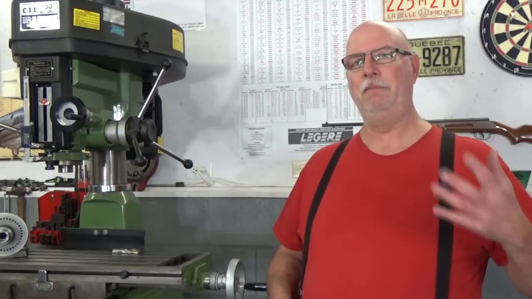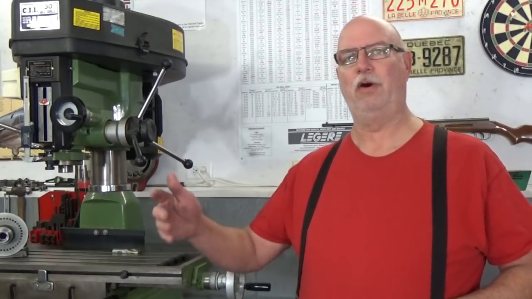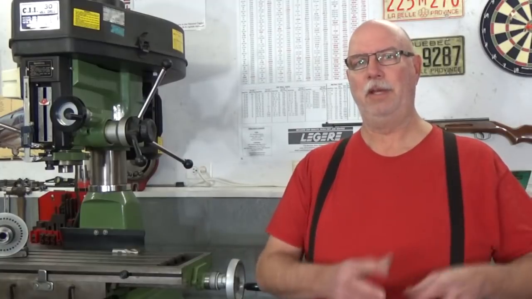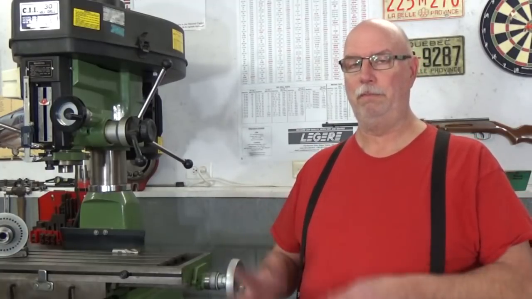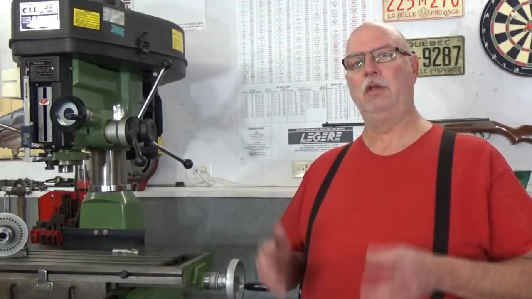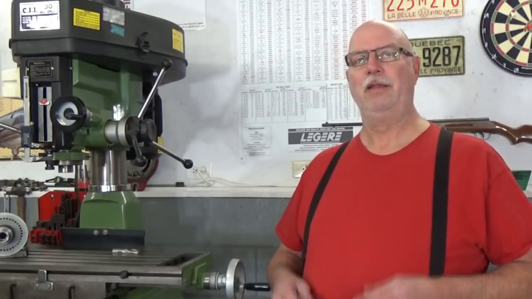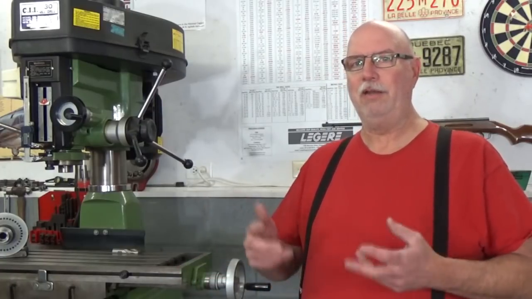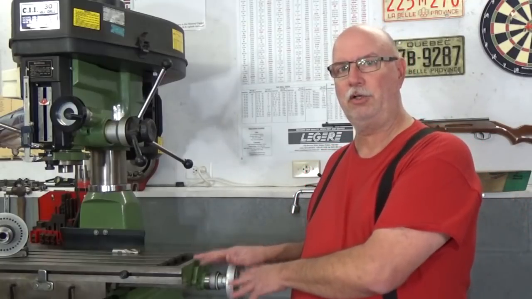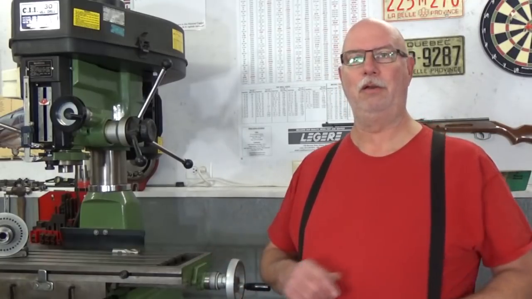Let's say I have an M10 by 1.5 thread. 10 is the major diameter. 1.5 is the actual pitch. They don't give you the number of threads per millimeter in the metric system. They give you the number of millimeters per thread. They've already figured it out. You don't have to backtrack like you do in the imperial system.